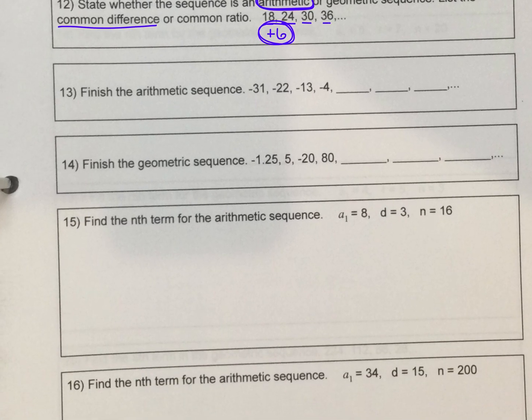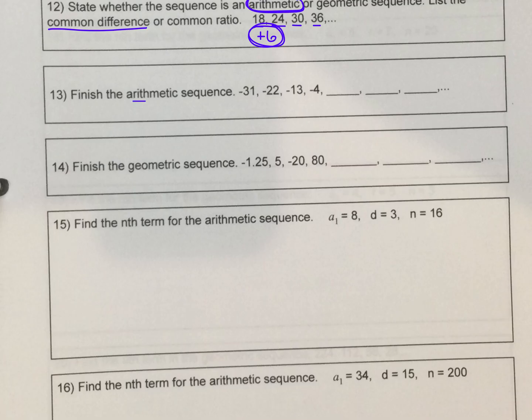In number 13, I'm telling you this is an arithmetic sequence. I need to figure out what to add over and over and over again. So I'm going to say negative 22, term 2, minus negative 31. When I do that, I get 9. So I'm adding 9. So negative 4 plus 9 is 5. 5 plus 9 is 14. 14 plus 9 is 23.